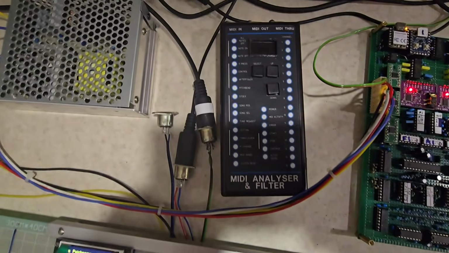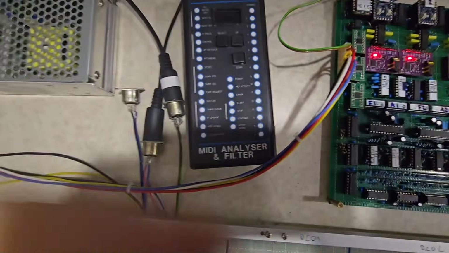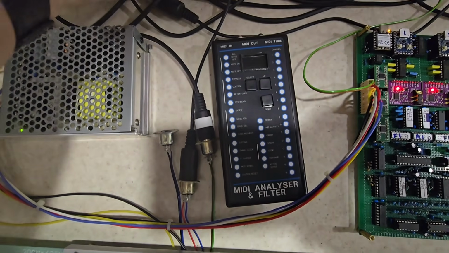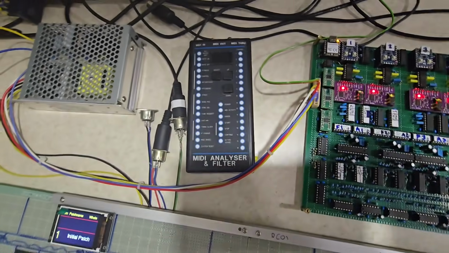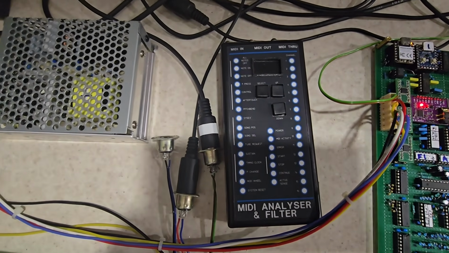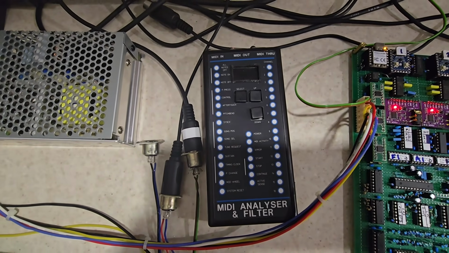I normally use this MIDI analyzer which I built. I normally have that in line. I break this connection and plug this into here, and it tells me what messages I'm sending to the board, which is useful for debugging because I can instantly see on the display here what MIDI messages I'm sending.